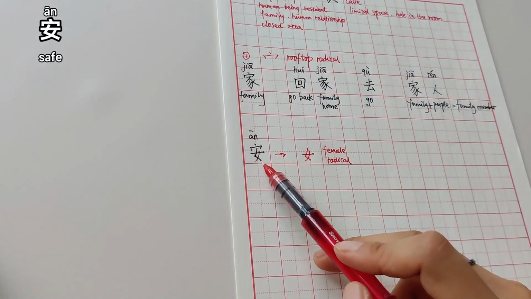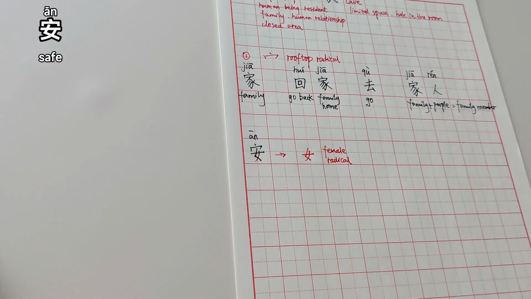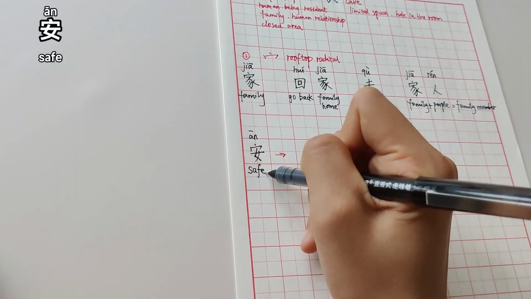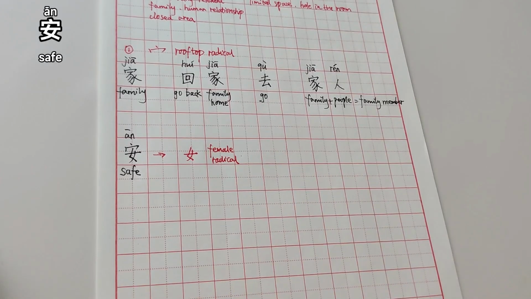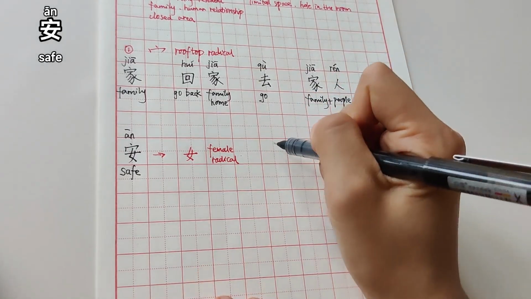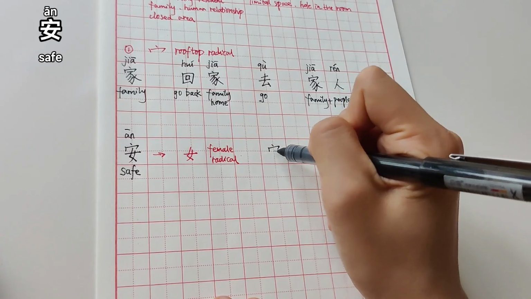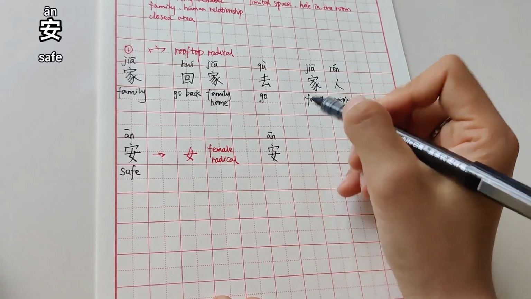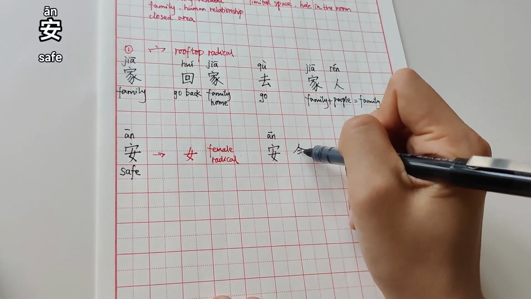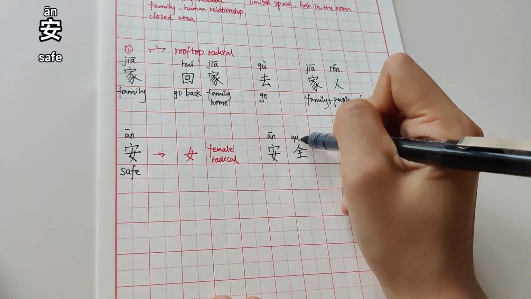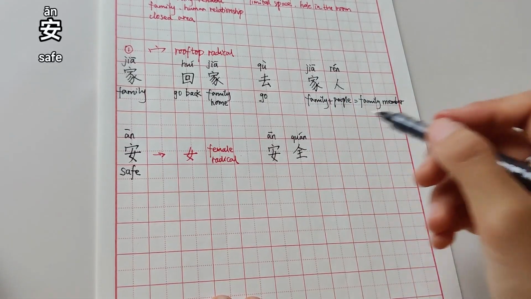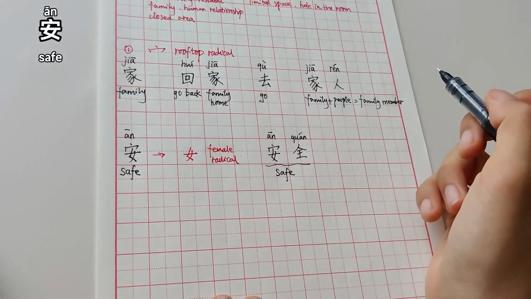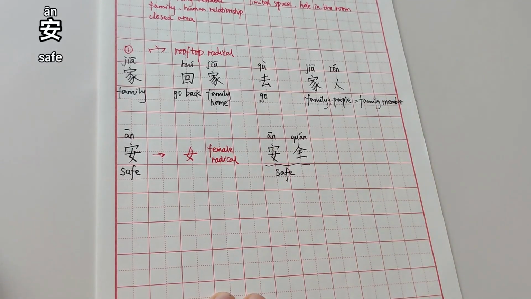And a female under the rooftop. So this is a safe place. Let's get to some words. To say safe in Chinese, we say 安全. 安全 together, it means safe. Okay, let's get to some phrases.